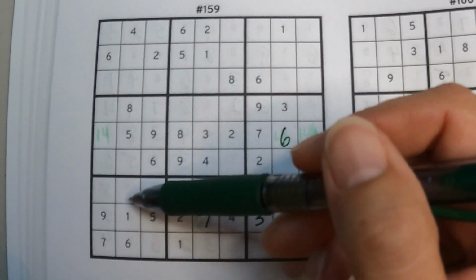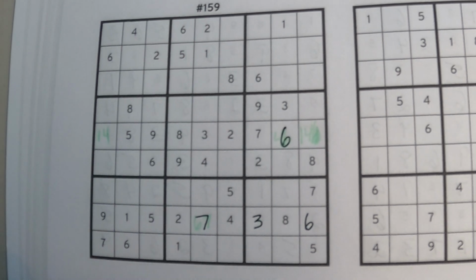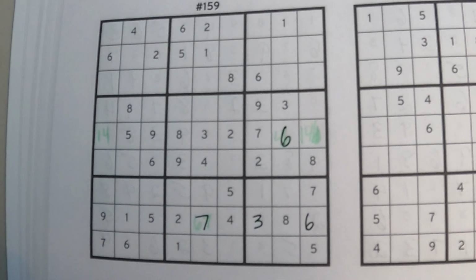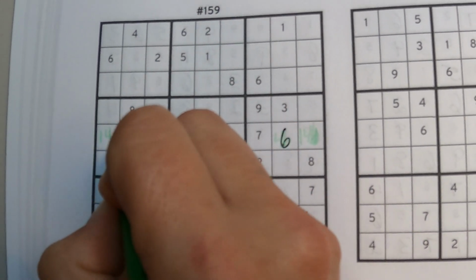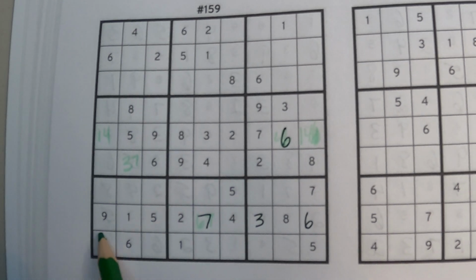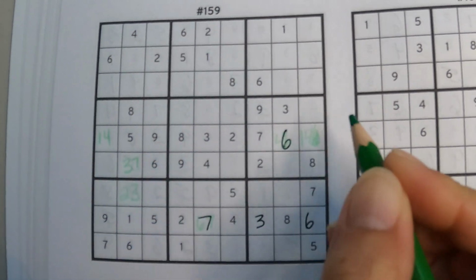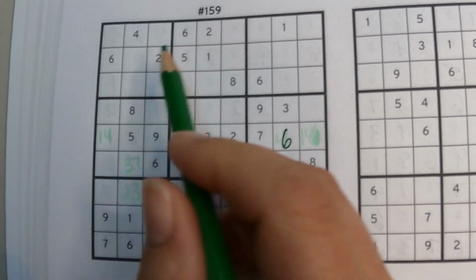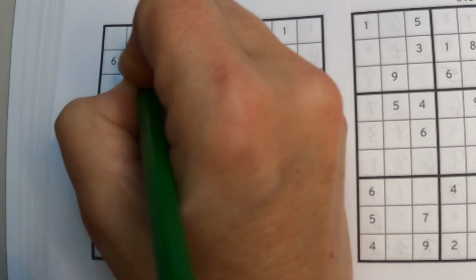Look at this column. We're missing 2, 3, 7, and 9. We've got a 2 and 9 here. So 3, 7. 7 and 9 here. So 2, 3. 2 here. So 3, 7, 9. And same here. 3, 7, 9.